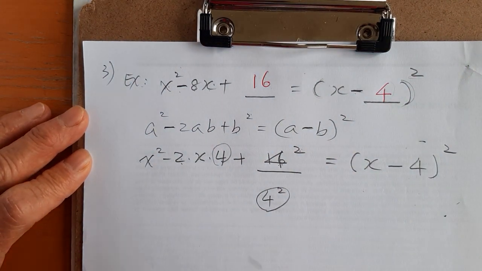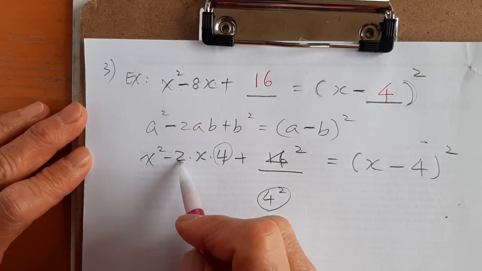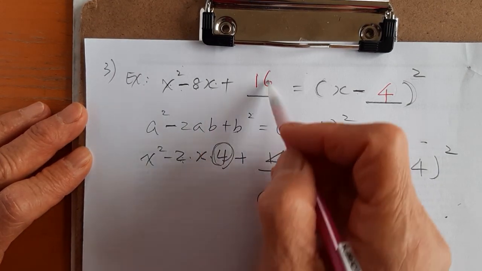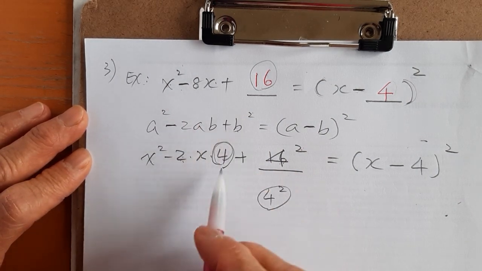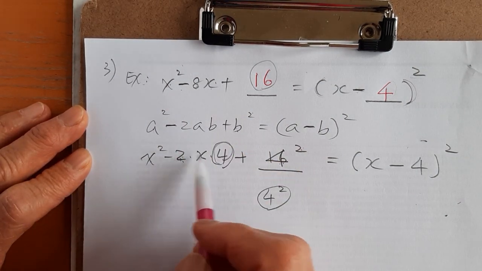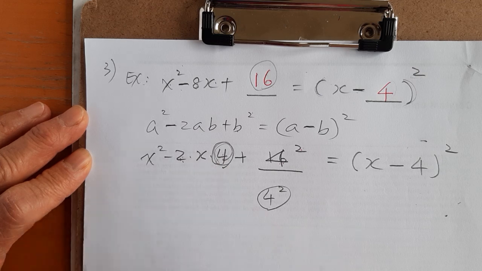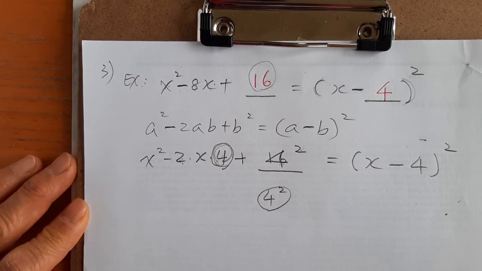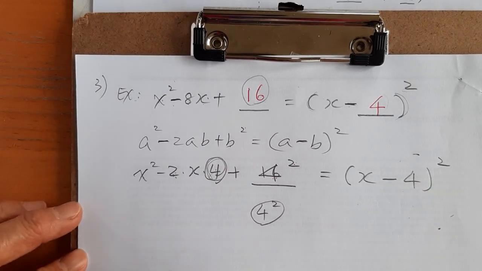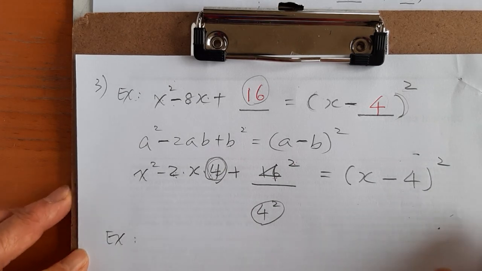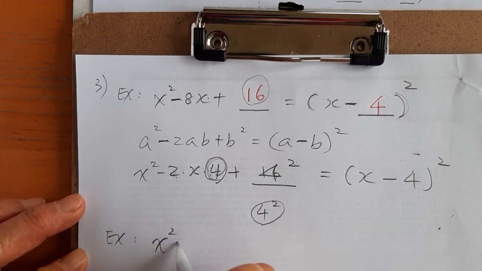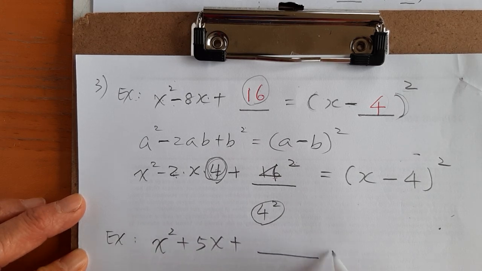Actually, a divided by 2 gets 4, and squaring it gets 16. How we get b is a divided by 2, which is 4. Plug that into b.